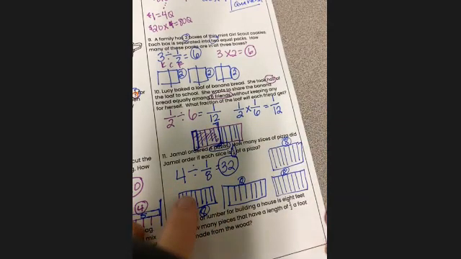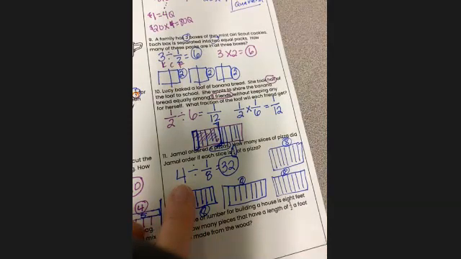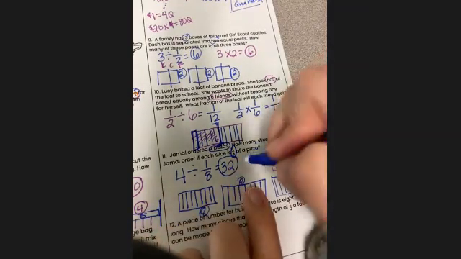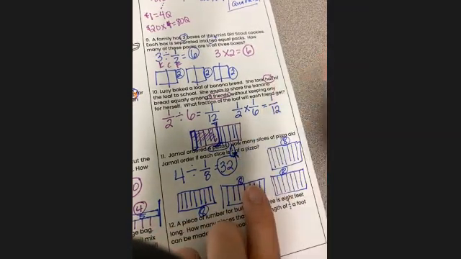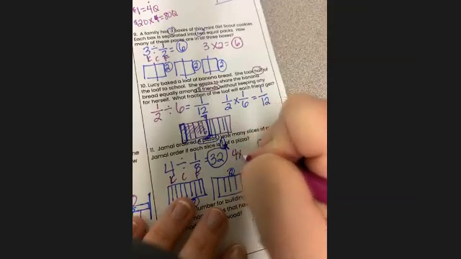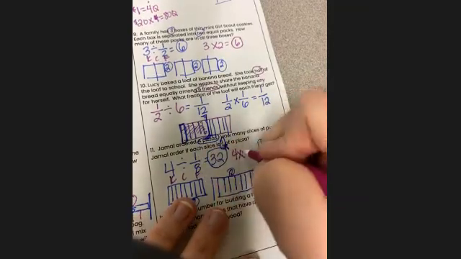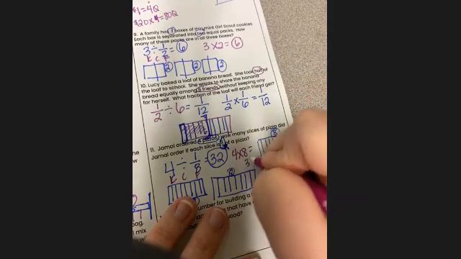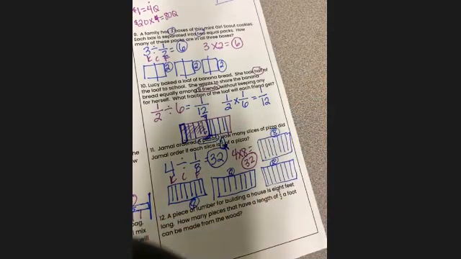In this situation, my 4 is the whole. I have 4 whole pizzas and I'm dividing into 8s. This denominator tells me that each pizza has 8 slices. If I were to do the keep, change, flip, I'm going to keep the 4. I'll change the division to multiplication. The 1/8 flips to become 8. And 4 times 8 is 32.